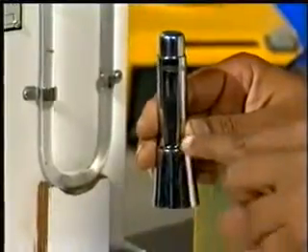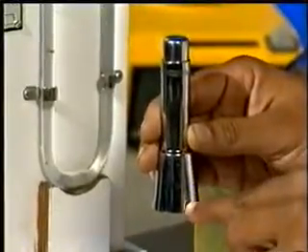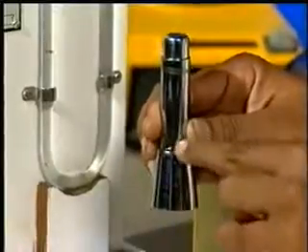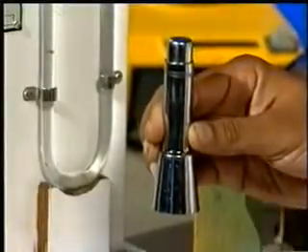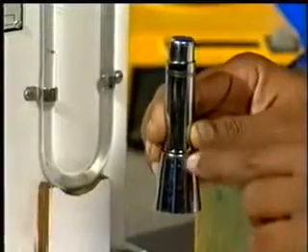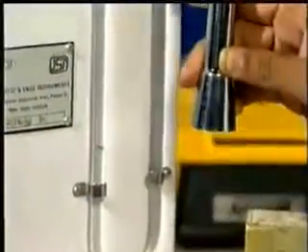The bottom portion of the cell comprises a conical shaped ledge which connects the cell to a U-tube manometer through a rubber coupling.